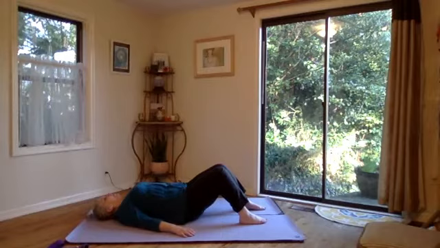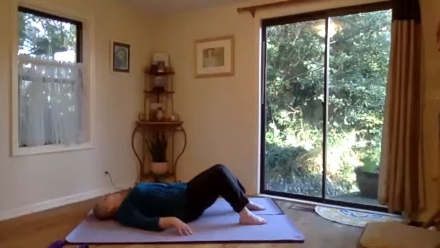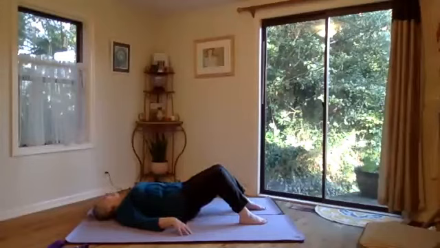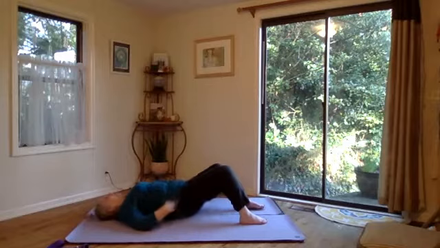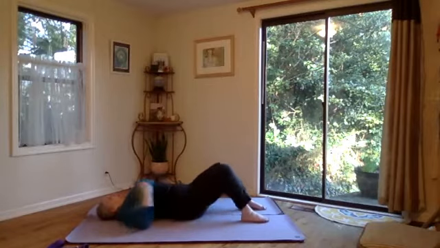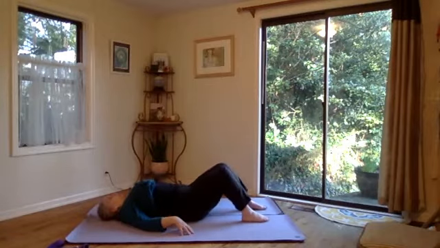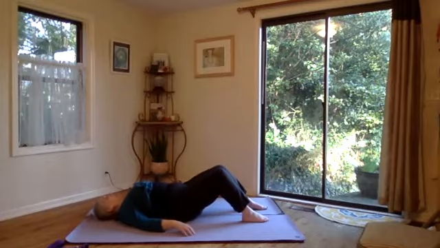Turning the palms down now, that signals the body that we're getting ready to move. The fingertips are touching the mat. We're going to begin with our arch and flatten. So we're arching the waist, it's lifting up, and then it's flattening out.